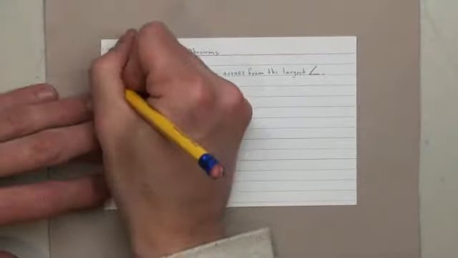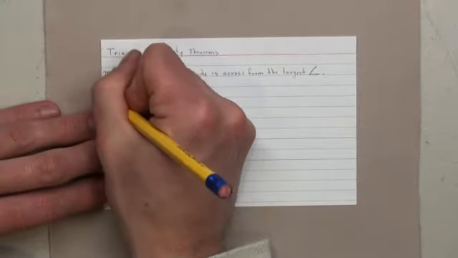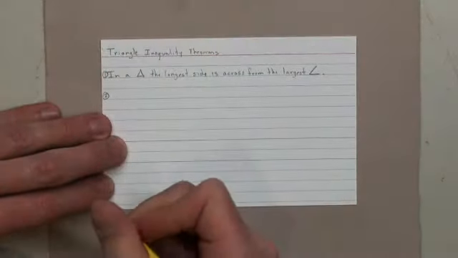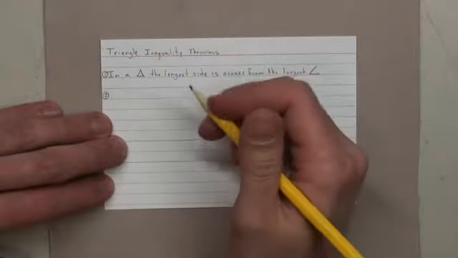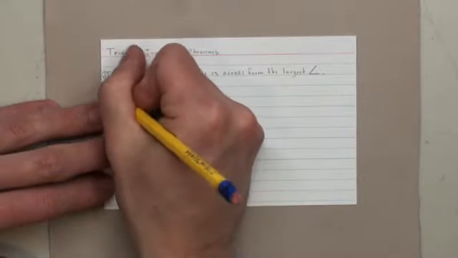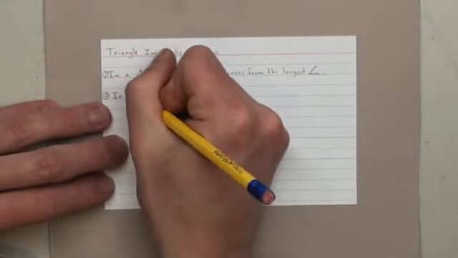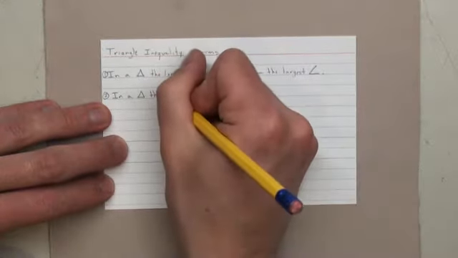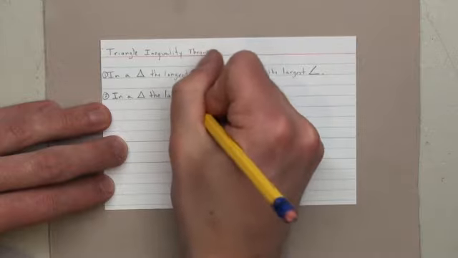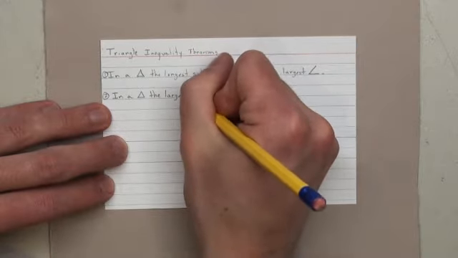So let's call that number 1. Number 2, in a triangle, the largest angle is across from the longest side. Which basically says the same thing, but backwards.